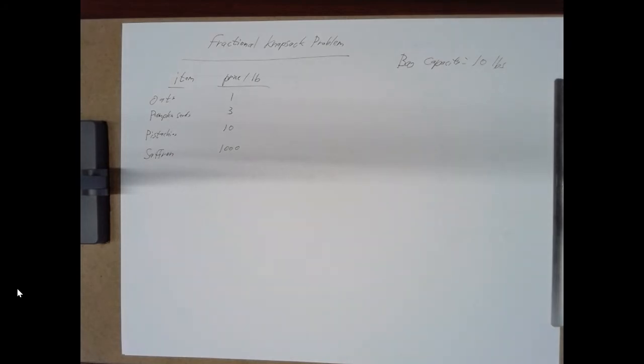If there's an unlimited amount of all of these items in the store, what would you put in your 10-pound capacity bag? 10 pounds of saffron, right? $10,000 right there. It would make no sense to get 5 pounds of saffron and 5 pounds of oats, right? Because that's worth $5,005, right? Unless you really like oatmeal. You can sell your saffron though, right? So you're going to load up on this, right?